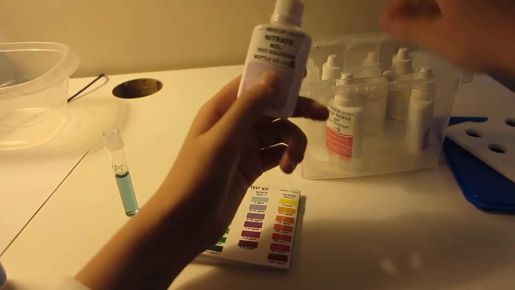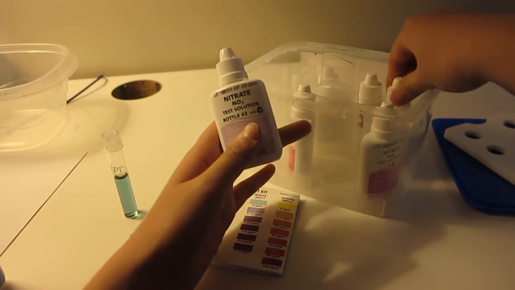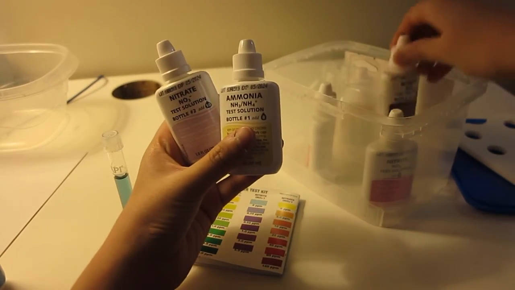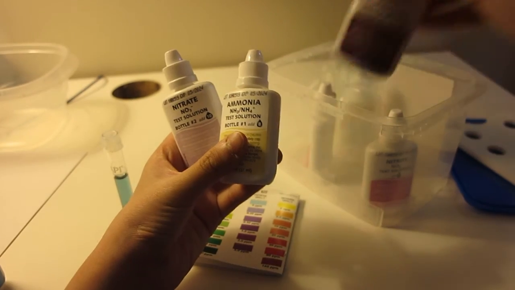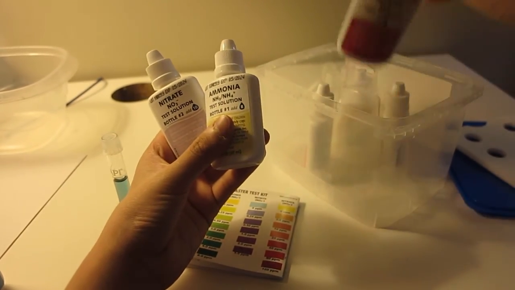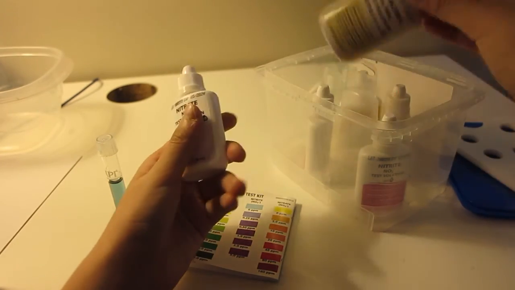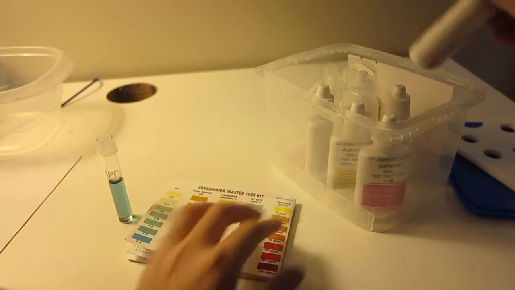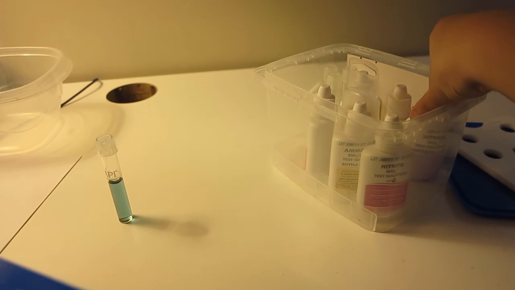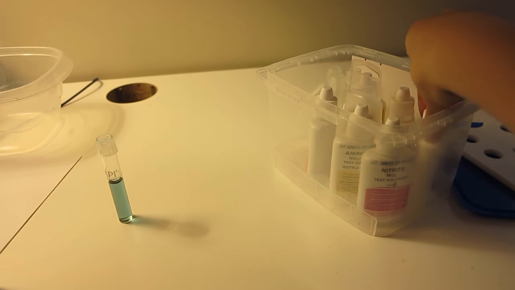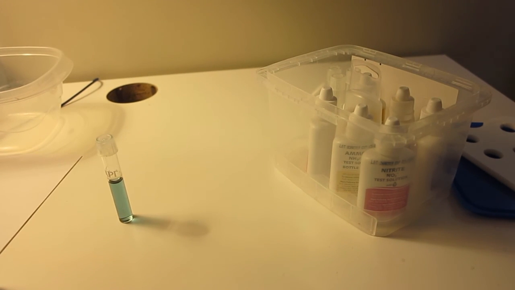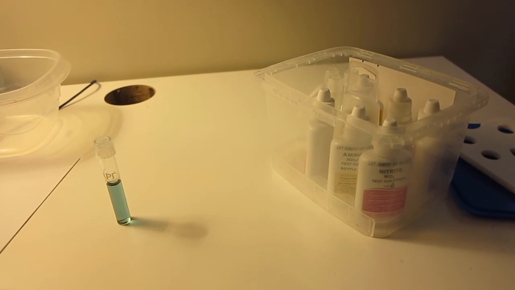And obviously, there are other tests here. You can test for nitrite. There is ammonia. And there should be a nitrate. Oh, wait, no, there's a nitrite bottle. So you can test for many, many different water parameters. There's also one that is for saltwater aquariums, and I'm pretty sure there is also one for pond aquariums.